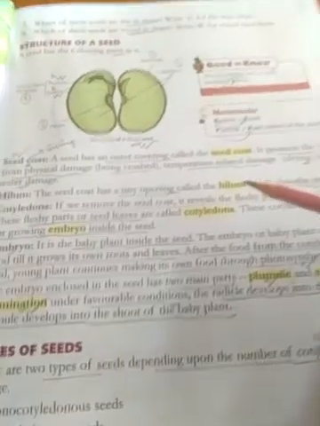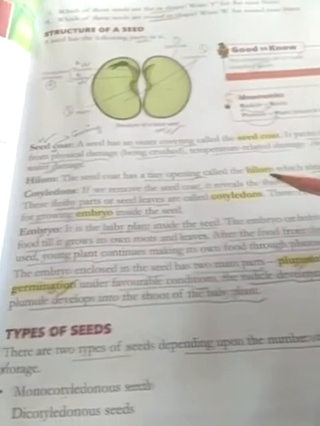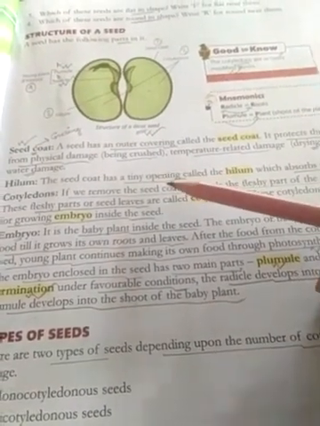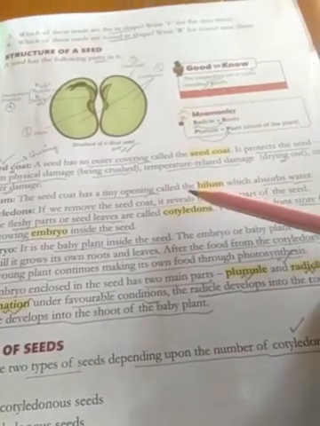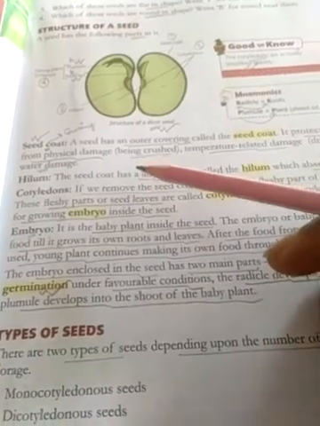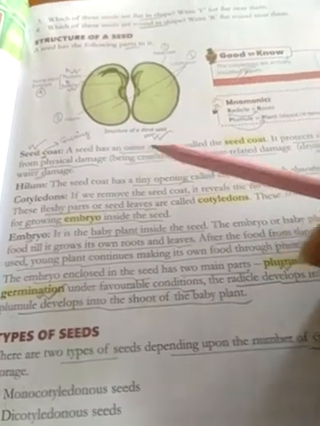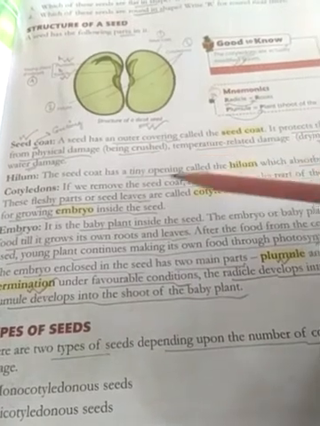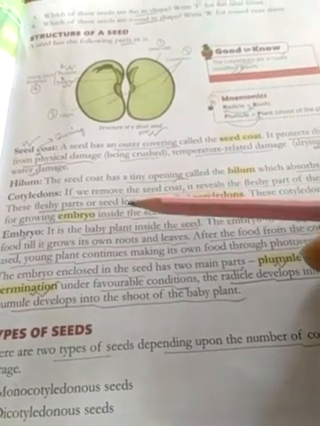What is the main function of the seed coat? It protects the seed from physical damage, such as being crushed, from temperature-related changes or damage, such as drying out, or from water damage. These are the main functions of the seed coat. The second part of the seed is the hilum.